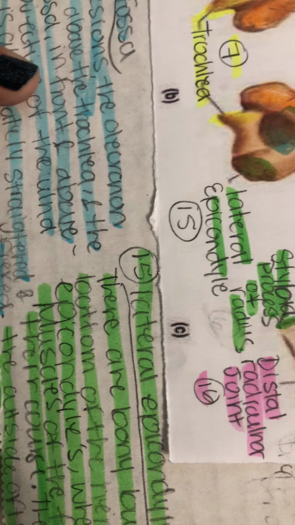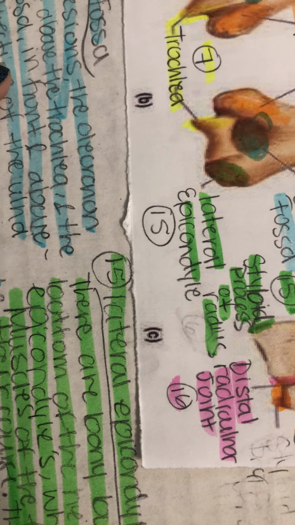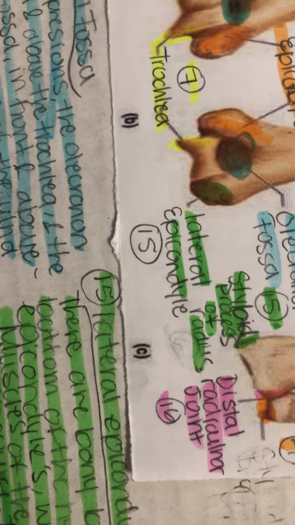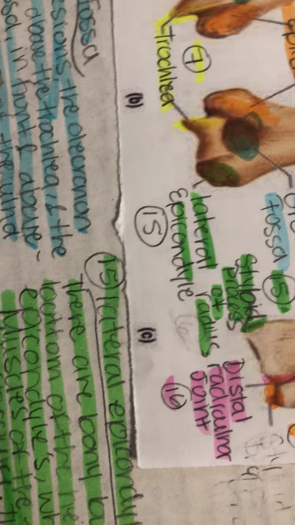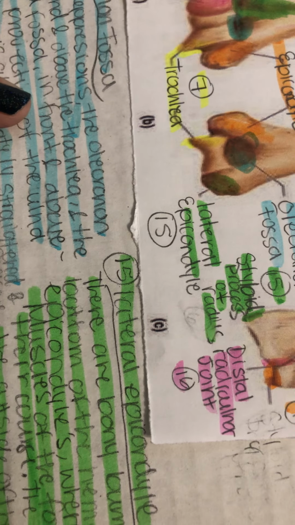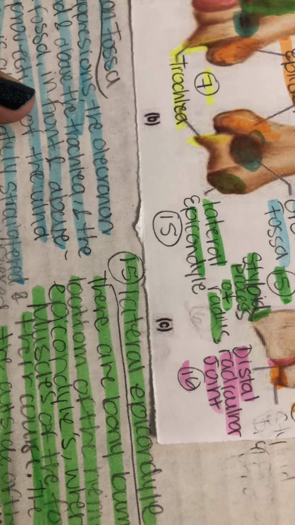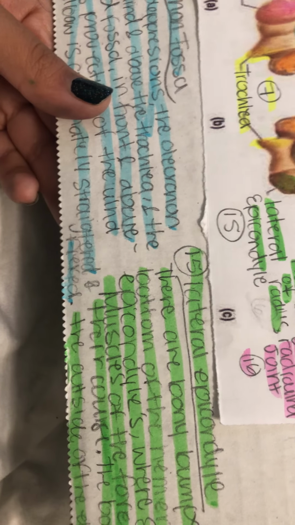There are bony bumps at the bottom of the humerus called epicondyles, where several muscles in the forearm begin their course, and the bony bump on the outside of the elbow is called the lateral epicondyle. 15, which is right here.